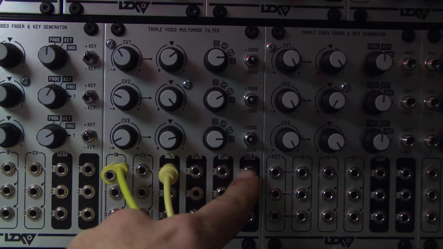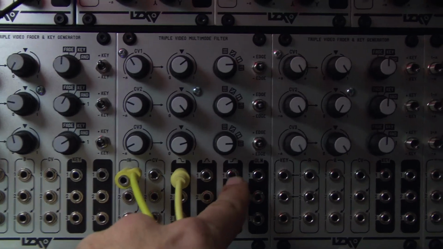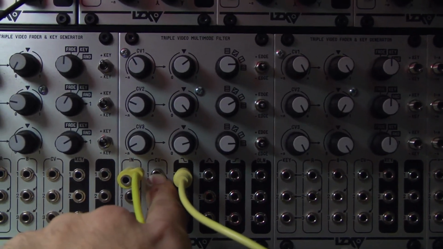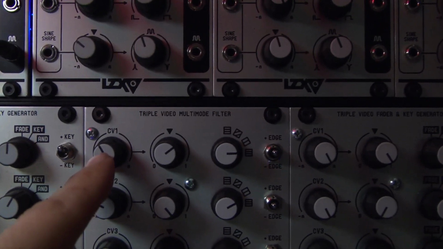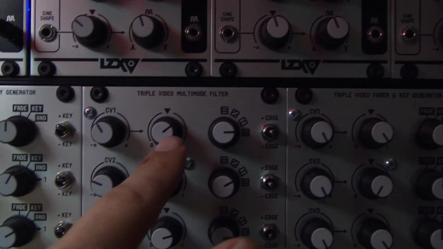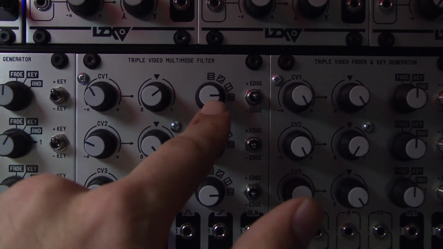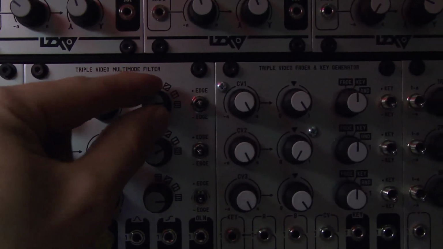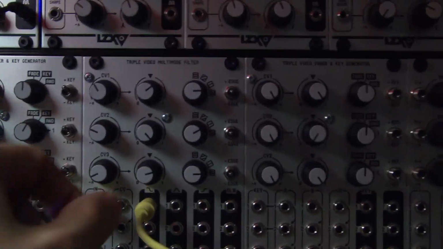All of these are available simultaneously, which lets you blend them in interesting ways, cross-patch them, do cool stuff, and each one is CV controllable as well. Each channel has a CV attenuverter, frequency control for the cutoff frequency of the filter, and then just like on the oscillators, it's got a frequency range switch. This goes between different ranges, and we'll talk in a second about how that actually affects the filter. So first off, we can look at it in low-pass mode.